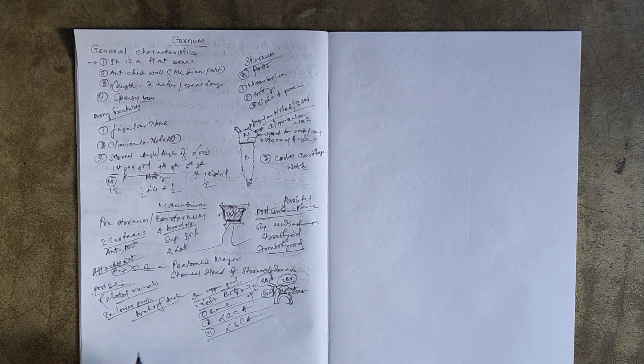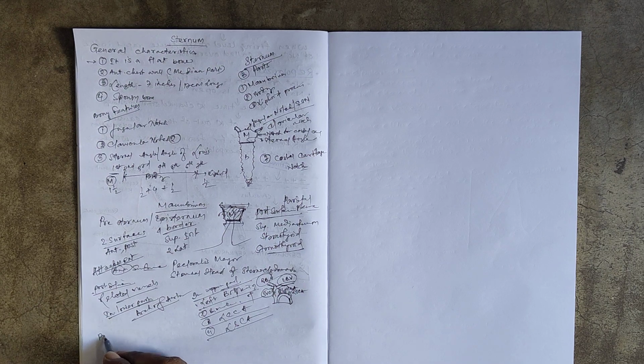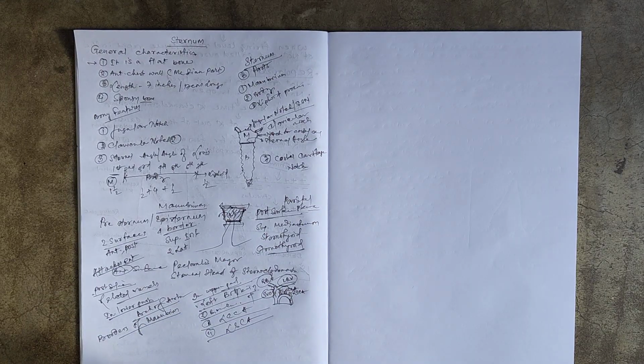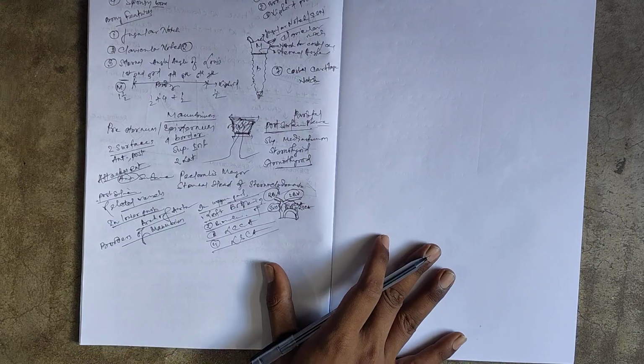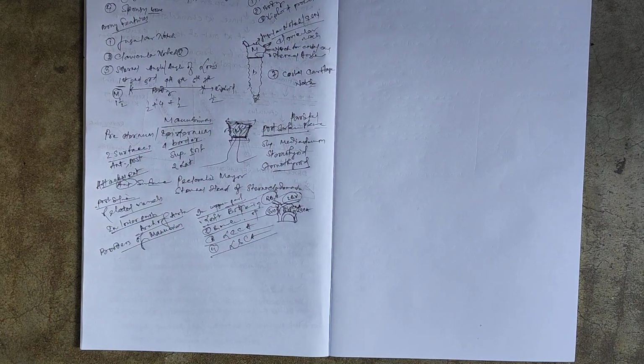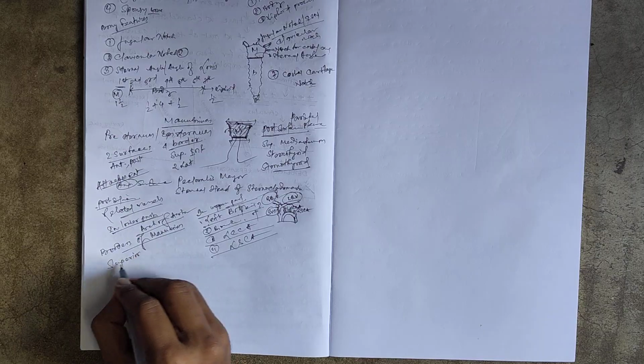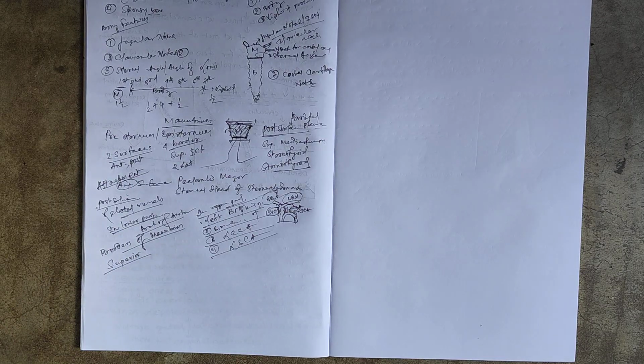Now, borders of the manubrium. The superior border, first of all, is quite thick.